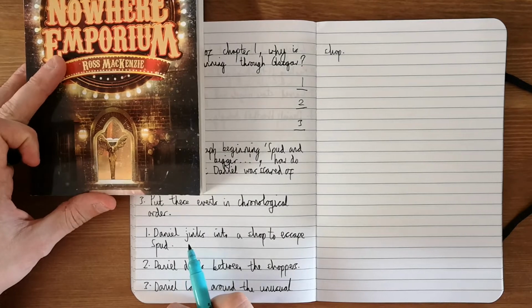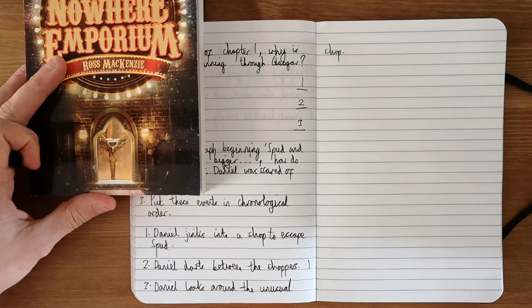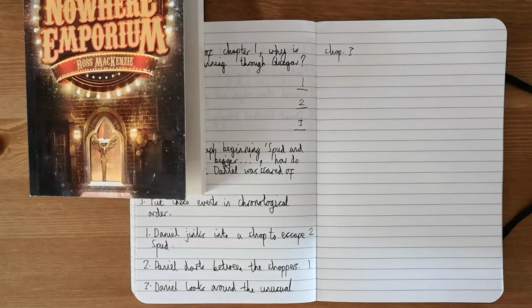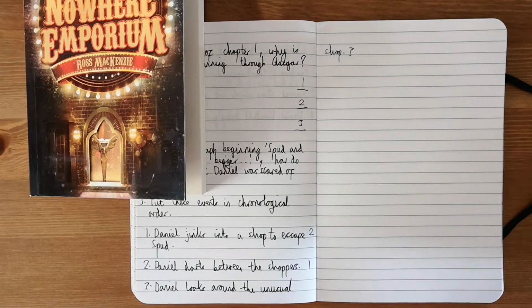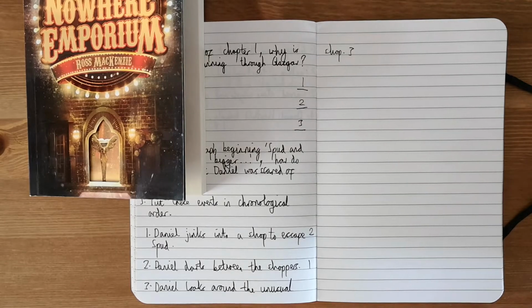So obviously it would actually be 1, Daniel darts between the shoppers. 2, Daniel jinks into the shop. 3, Daniel looks around the unusual shop. That would be the correct order. So 2, 1, 3. That leads us on to the final one.